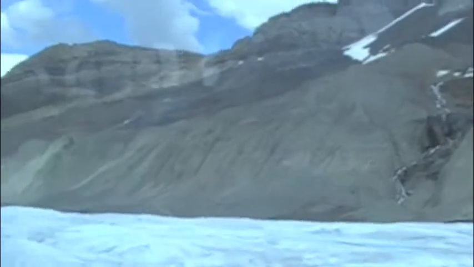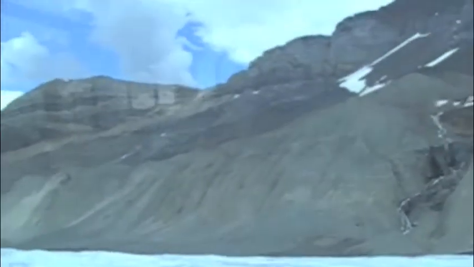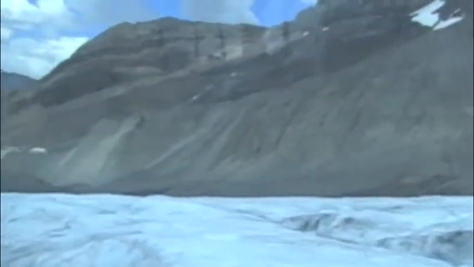On this side of the map, what you're going to see in blue is the entire Columbia Icefield. And right here is the Athabasca Glacier, that tiny little sliver. So that's a very, very small portion of what lies beyond.